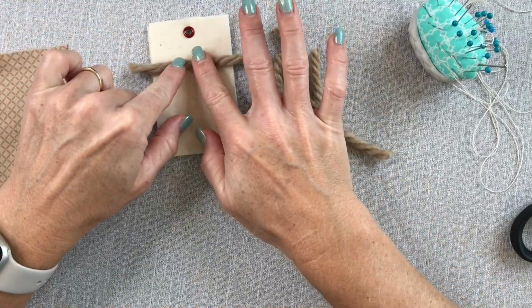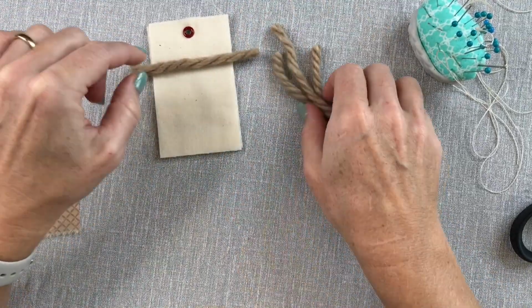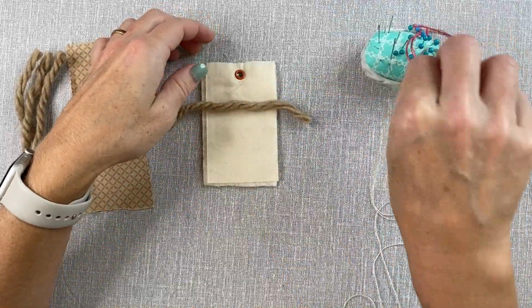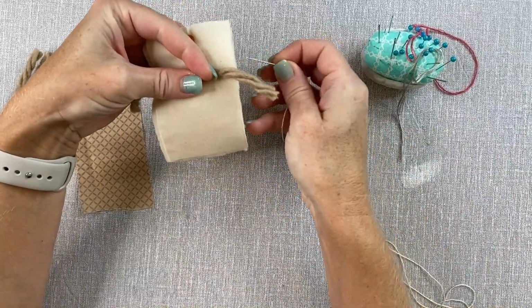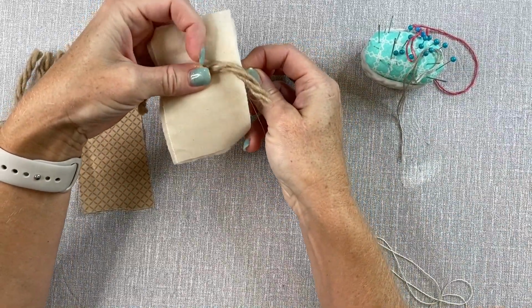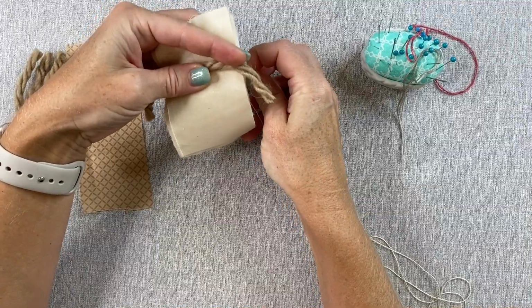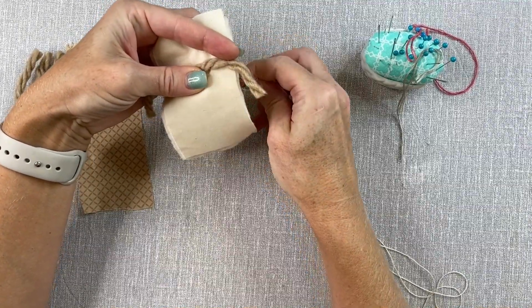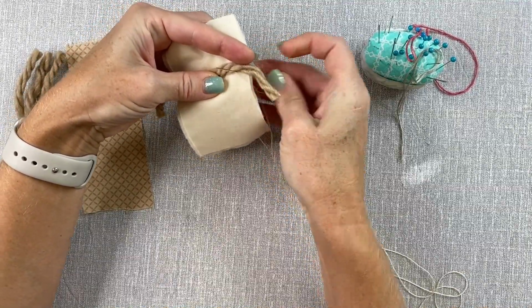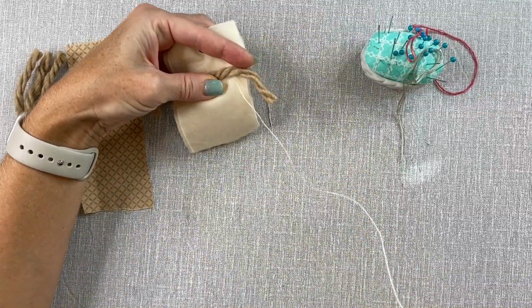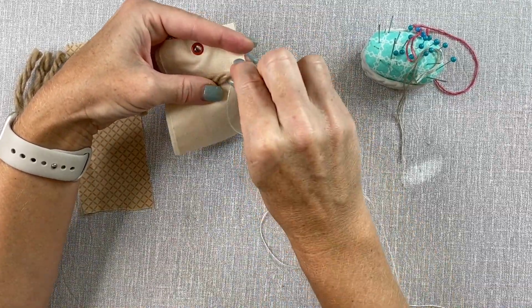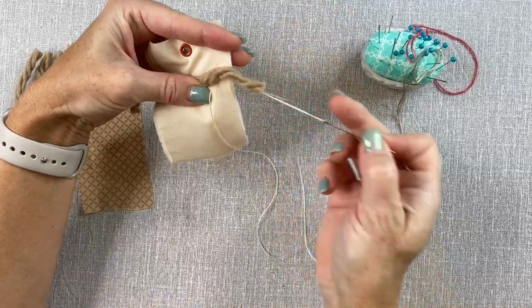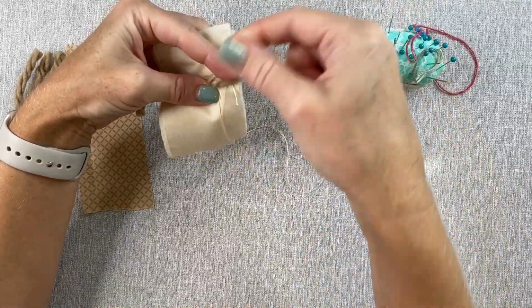So I'll stick my first little strip here. Then I'm just going to take my needle and thread and just tack a couple of stitches just to hold it in place. And I like to go at the ends. I don't want to go through the thread, the yarn. I just want to go around it. So I bring my needle and thread up, and then I come down on the other side like a couching stitch.